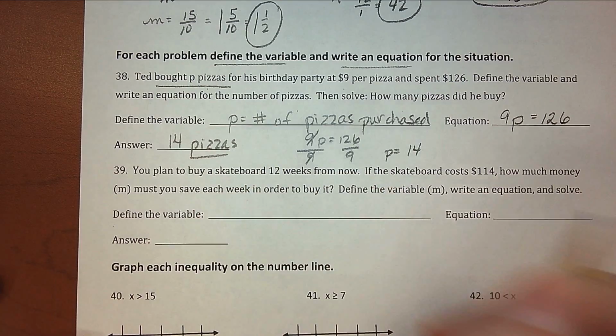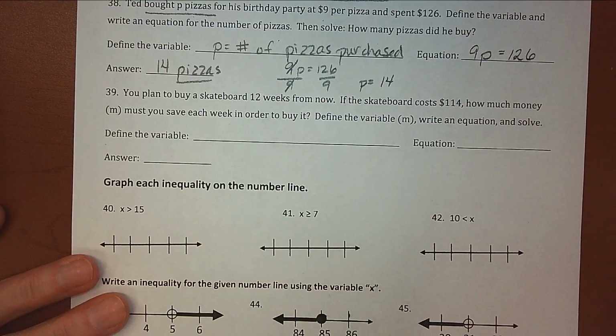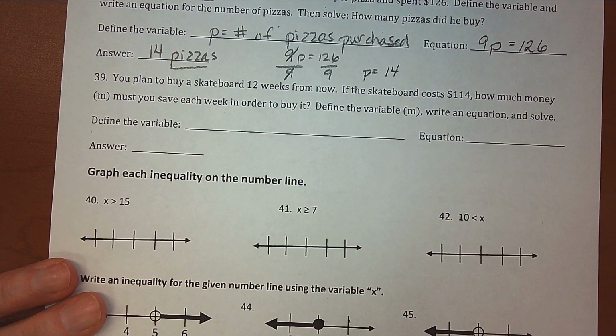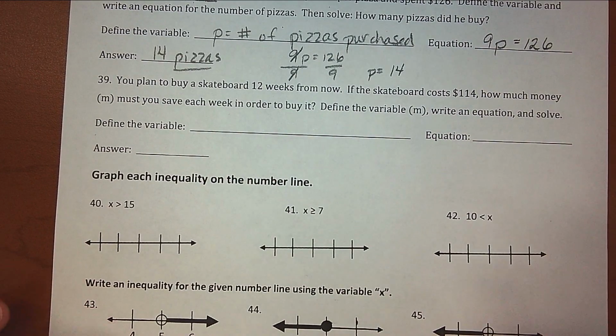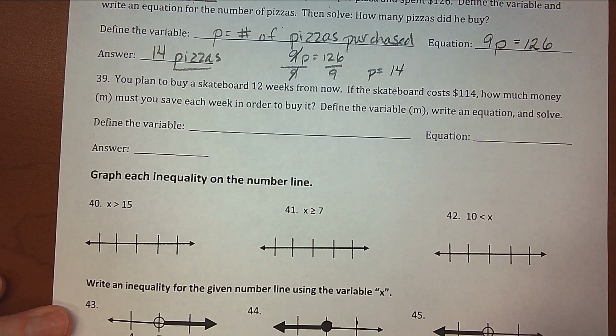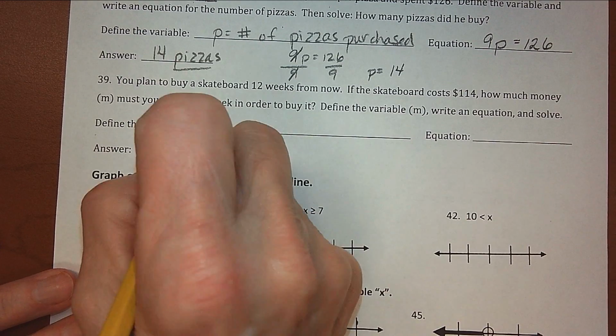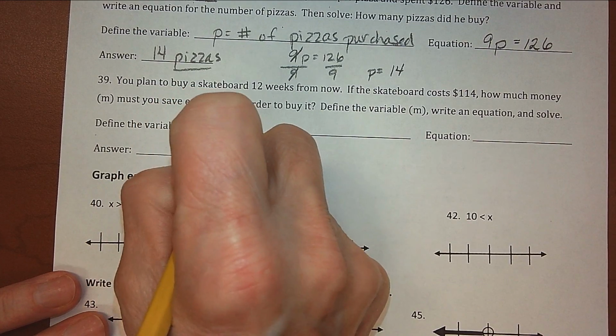Don't forget to label. You plan to buy a skateboard 12 weeks from now. If the skateboard costs $114, how much money, M, must you save each week in order to buy it? Define the variable M, write an equation, and solve. So M is the amount of money that we need to save each week.